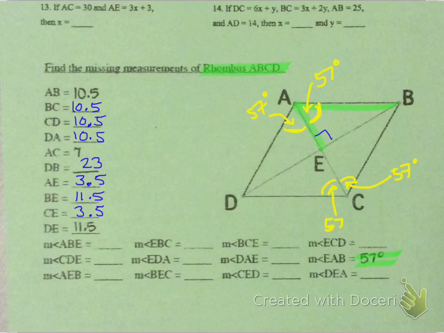Now, because there's a right angle here, and there's also one here, and here, and here. Okay, that means that I can use what I know about right triangles. This is a right triangle. Okay, and I know all the angles in a right triangle always add up to 180.